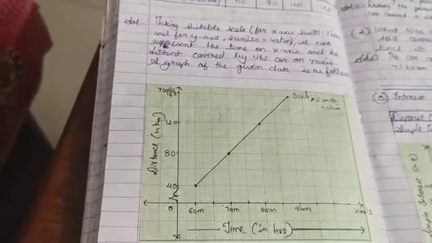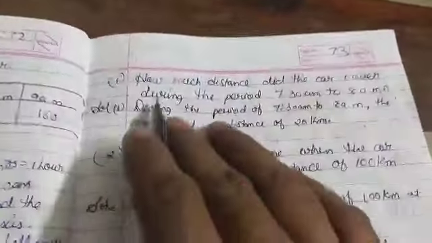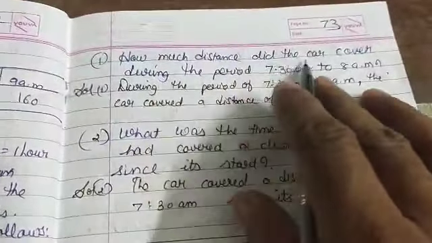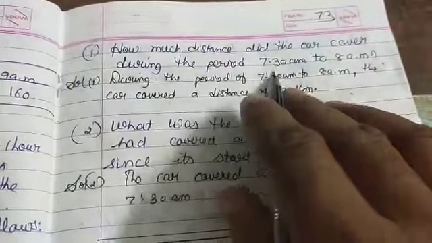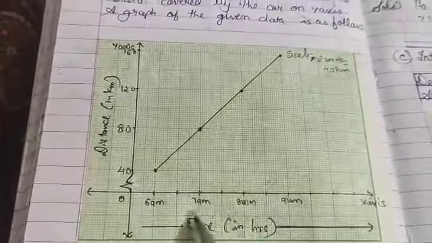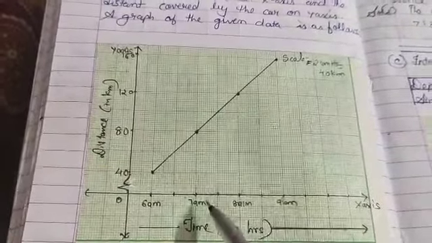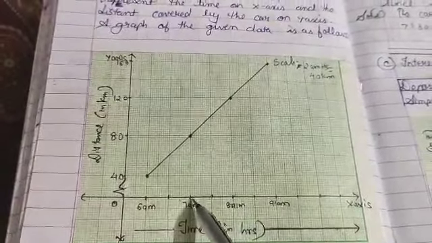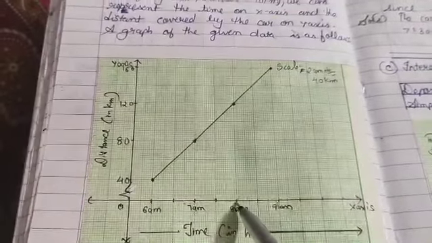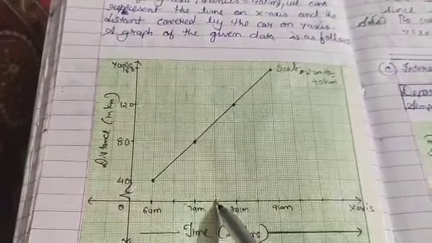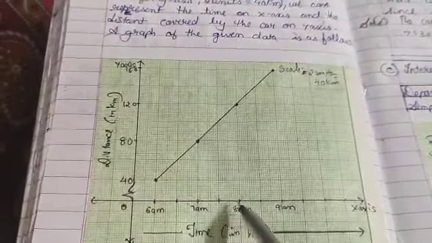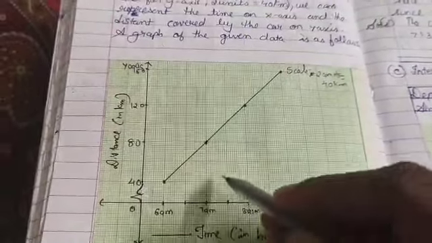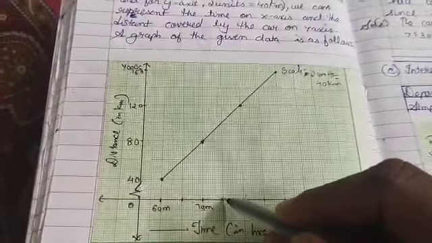Now a few questions related to this. Let us see what the questions are. How much distance did the car cover during the period of 7:30 a.m. to 8 a.m.? Now, there is no proper indication for 7:30 a.m., but 7:30 a.m. means between 7 and 8. So from 7:30 to 8 a.m. means in half an hour, how much distance can it cover?